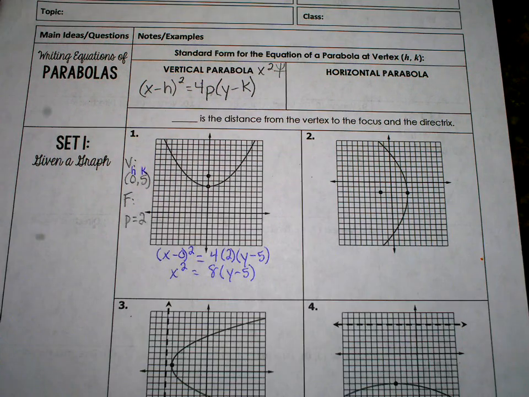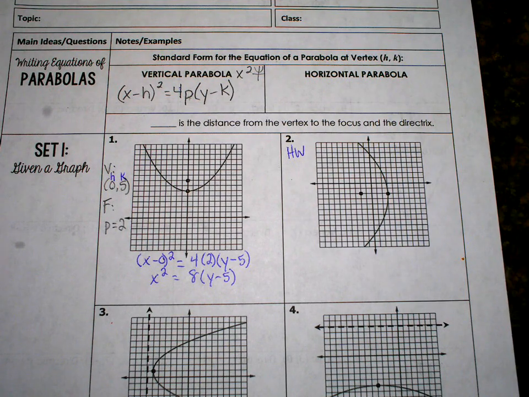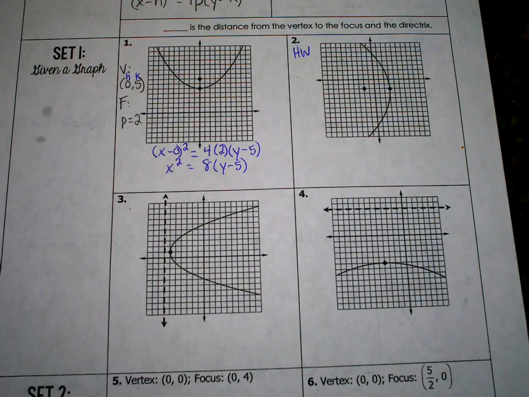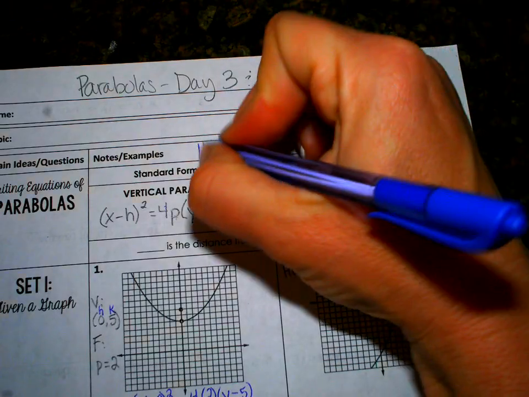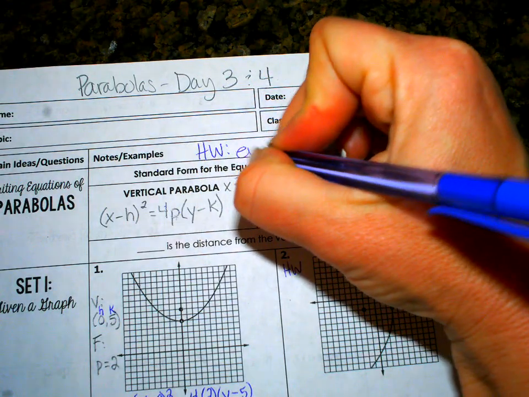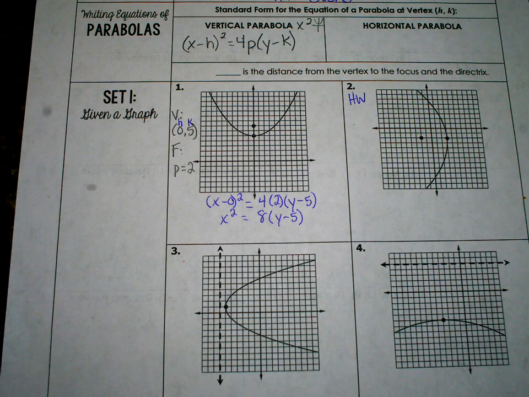Awesome. Your job is going to be to do number 2 for homework. You're going to do all the evens for homework. So maybe I could put that on the top. Homework, evens. All right? Let's do another odd because this is a right-facing parabola.